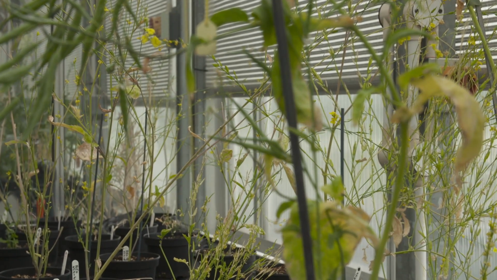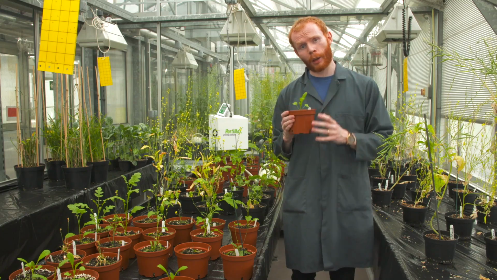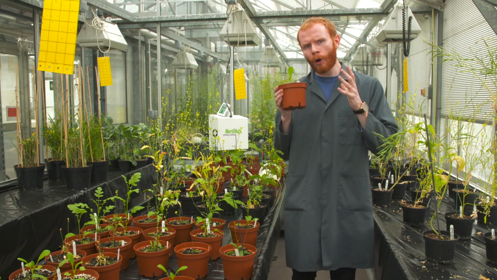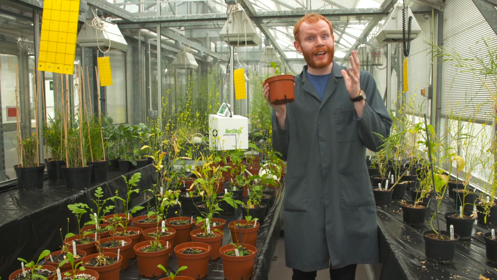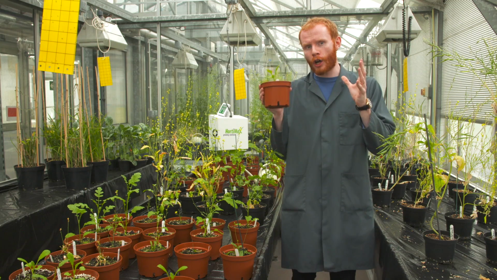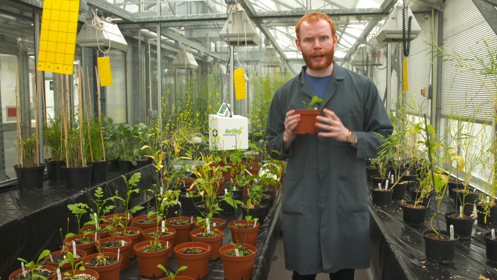Understanding how self-incompatibility works could help researchers to disrupt this process, enabling more efficient plant breeding technologies to be developed that could help to feed Earth's ever-expanding population.